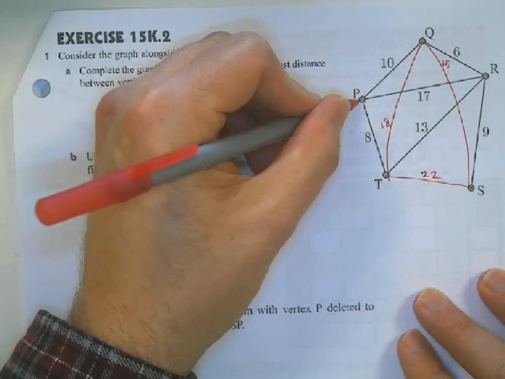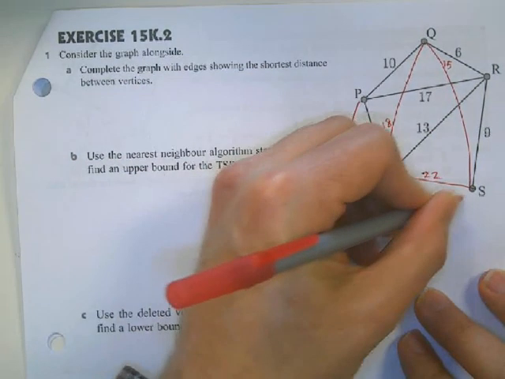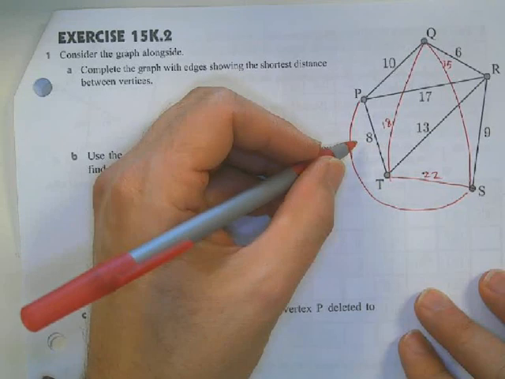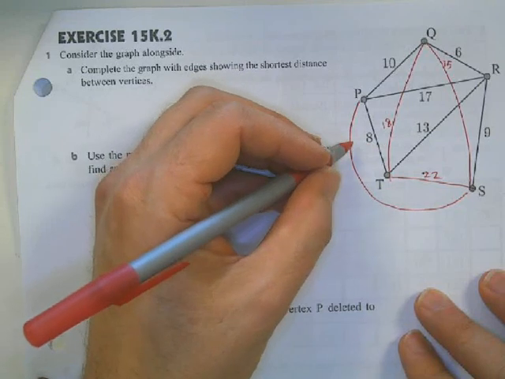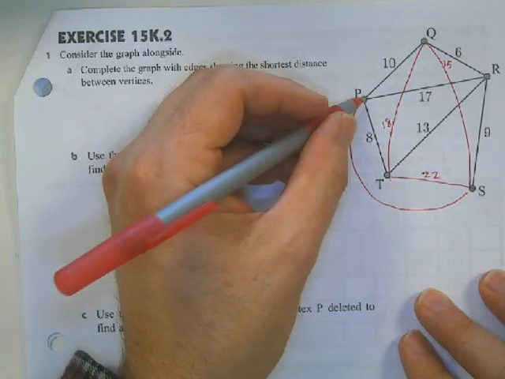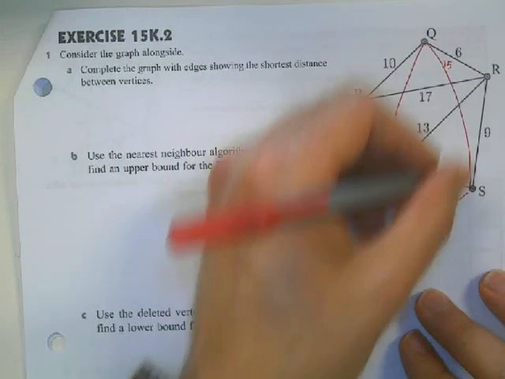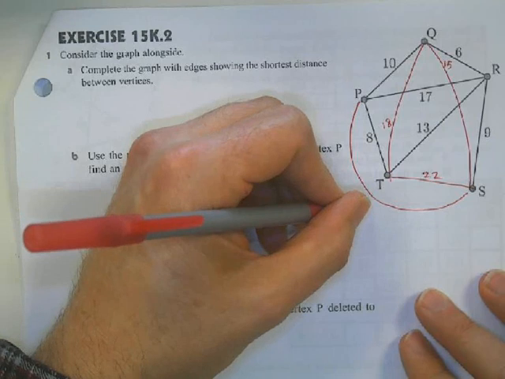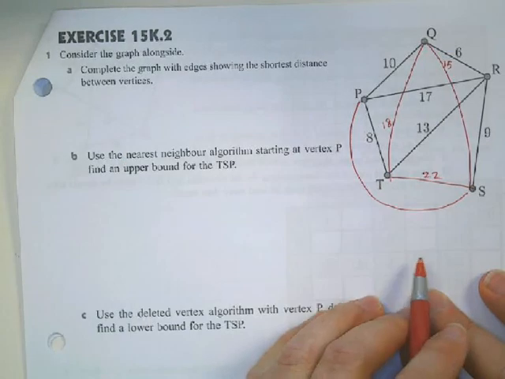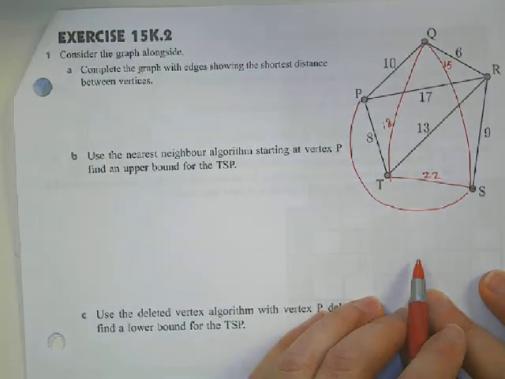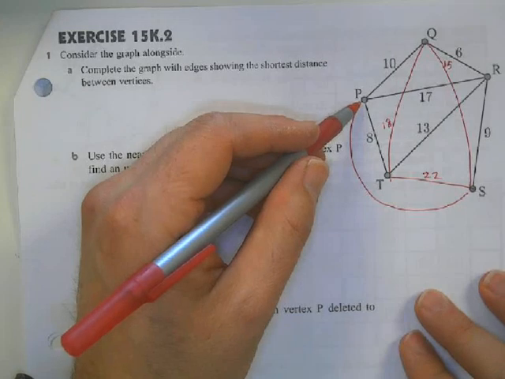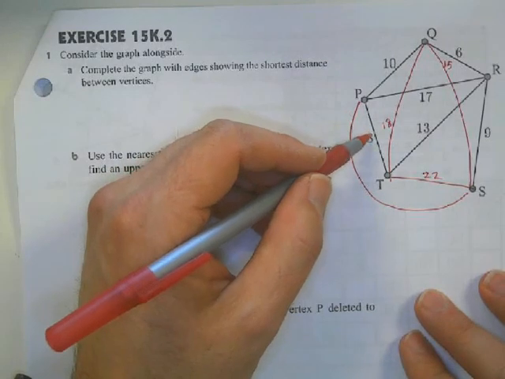From P to S is 8 plus 22. No, that's not the smallest, shortest way. 17 plus 9, which is... is that the shortest way? I wrote 25.